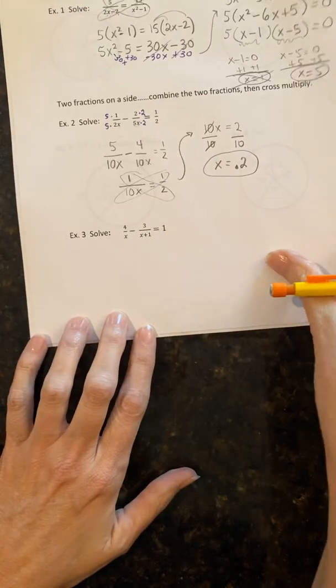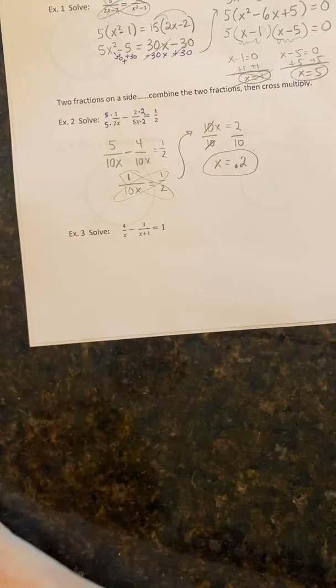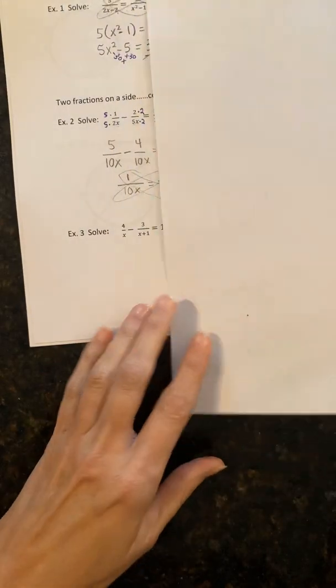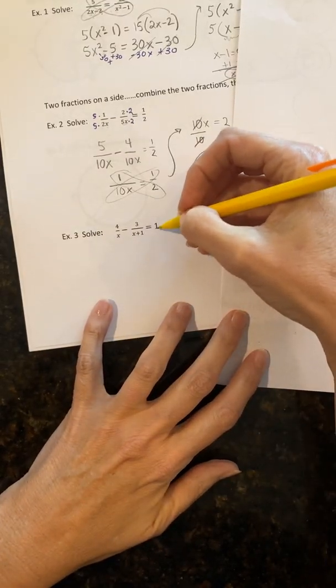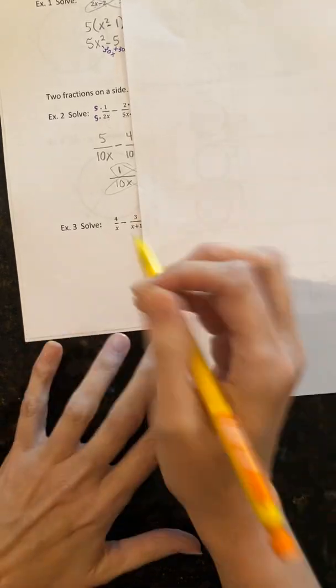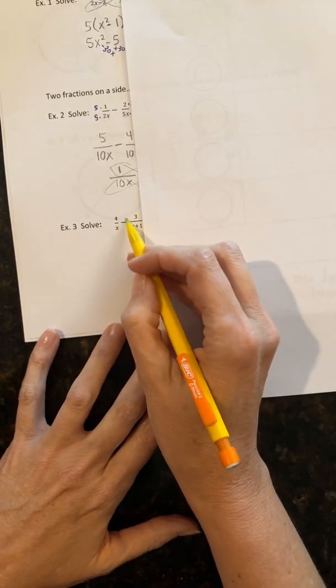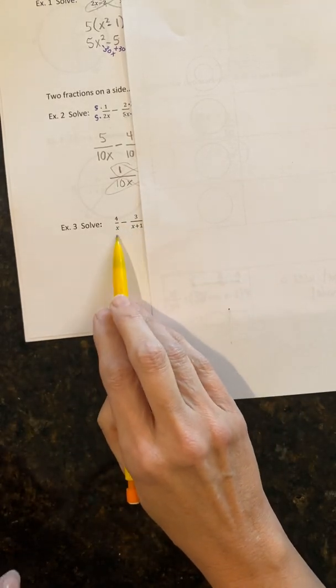All right, last one. So again, I'm going to cover up that side. Now sometimes you'll have another kind of fraction over here, but I'm just going to cover up that side, and I have to subtract these. Sometimes that'll be a plus, but again, I'm subtracting on this one. All right, I have to make these match.